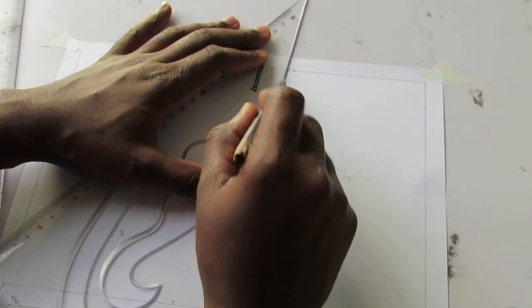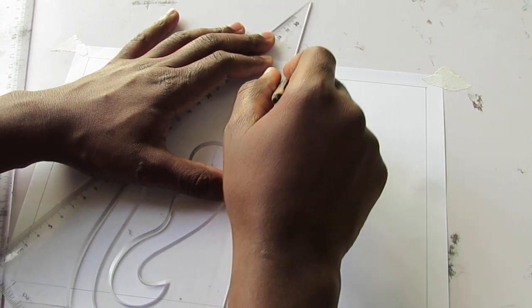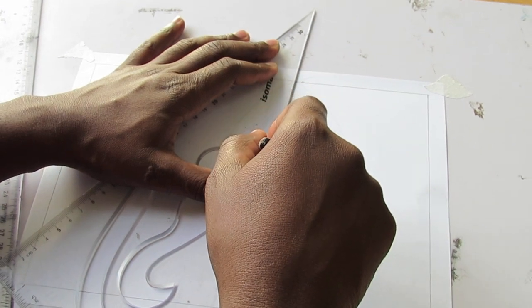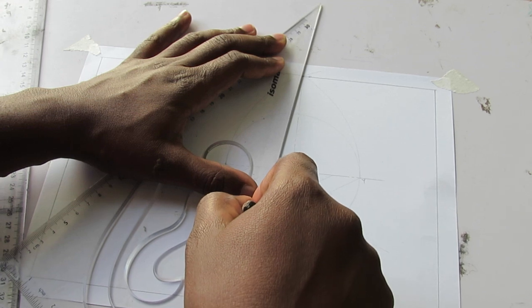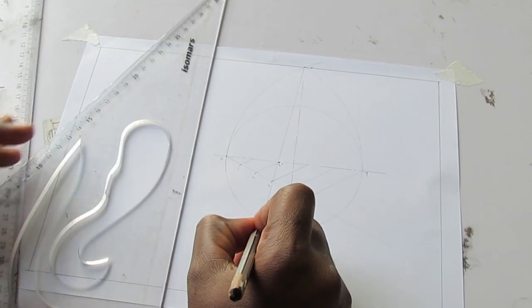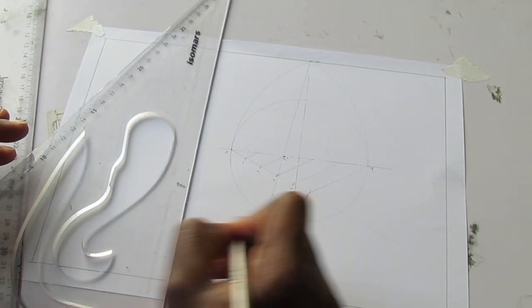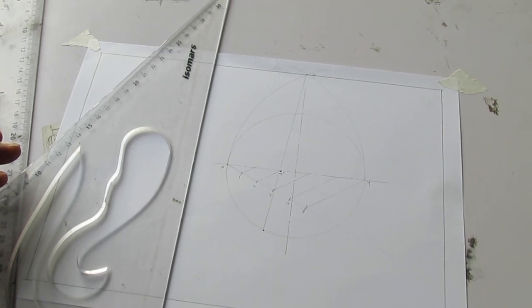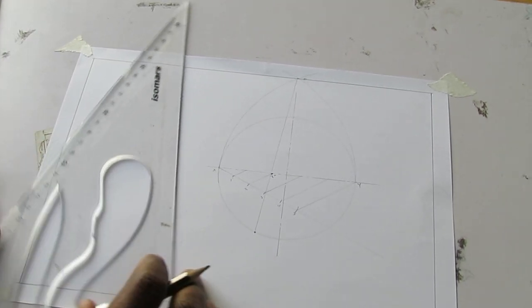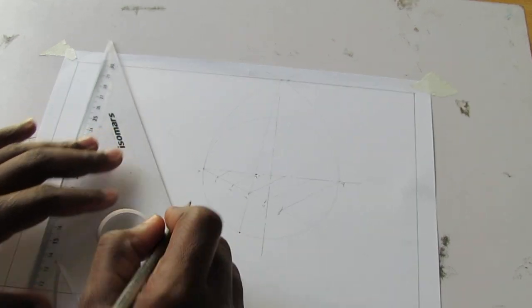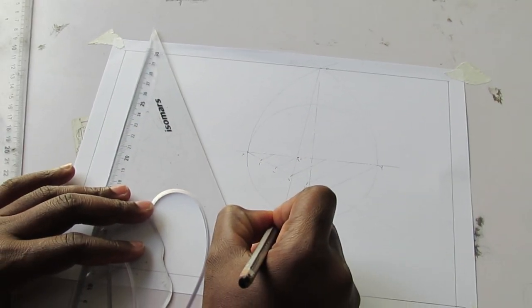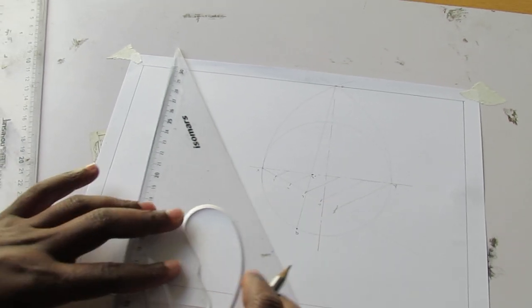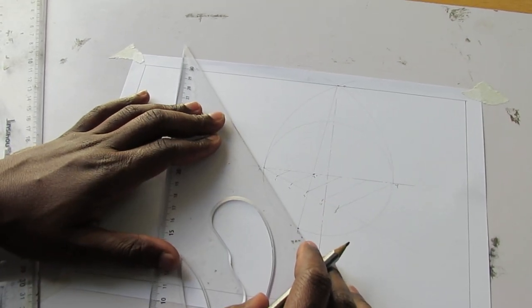So like that. Then I'll draw a straight line from O that passes through point 2 until it touches the lower point of our circle. There is a place where that line will touch our circle. Let's call it point B. Then you will join X to point B.